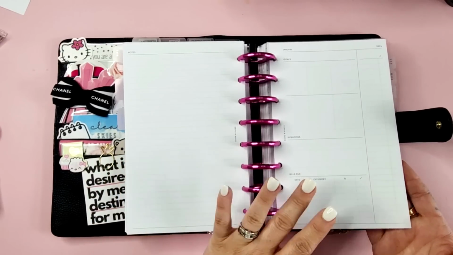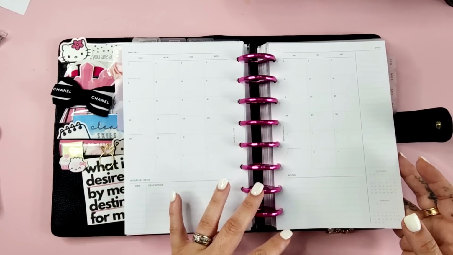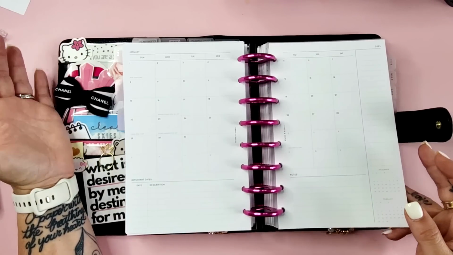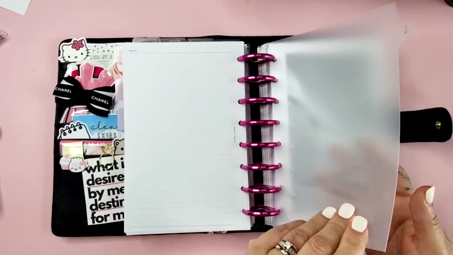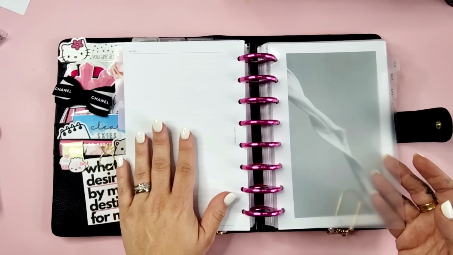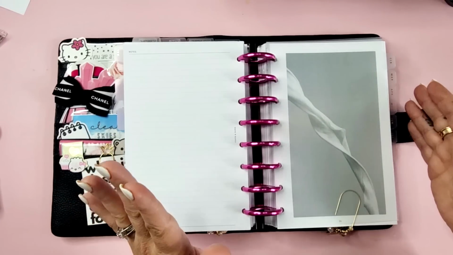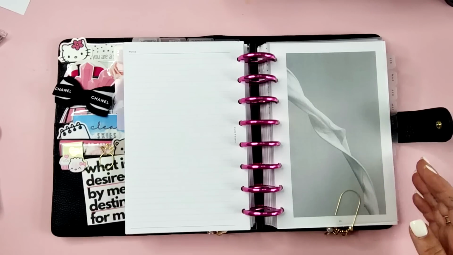So it's the same setup, main monthly spread. And this one I got in Sunday Start, which I do actually prefer. I think the Sunday Start was sold out of the other one. So I've got this, and then I have that same setup of just that monthly insert for every month that has already passed by so far.